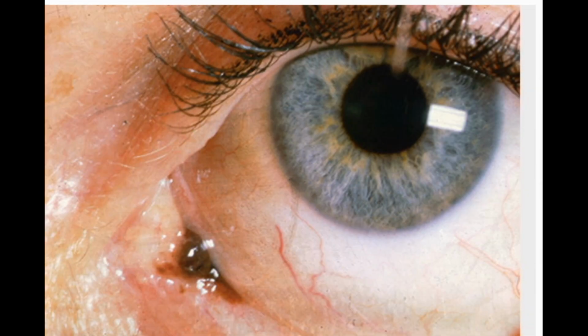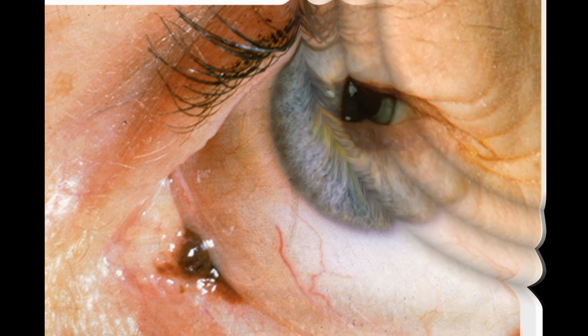6. Conjunctival melanoma. The lining outside your eyeball and inside your eyelid is called the conjunctiva. This rare kind of cancer happens when a tumor grows in that lining. It can look like dark spots on your eye. If it isn't found and treated quickly, it can spread to other parts of your body through your lymphatic system.